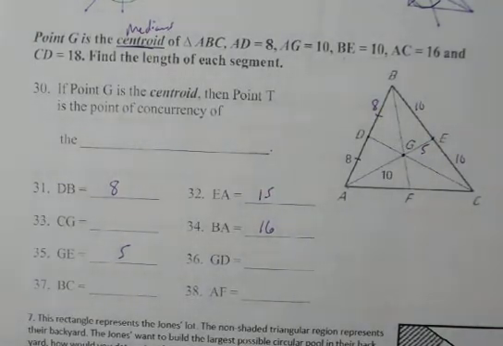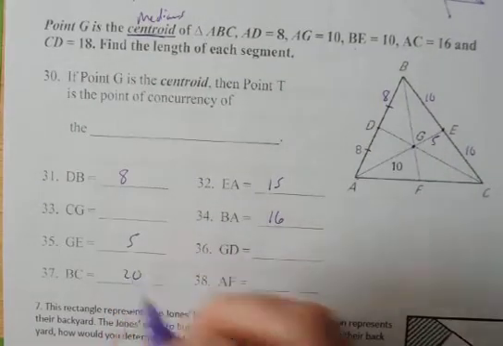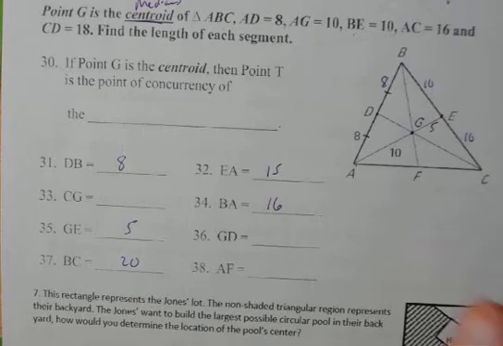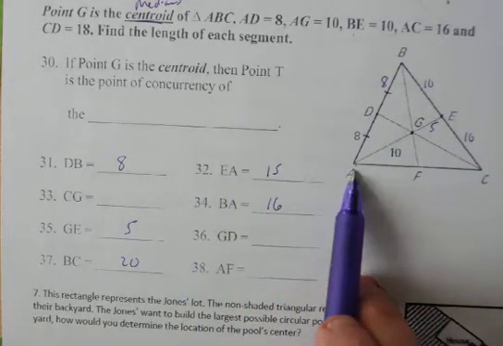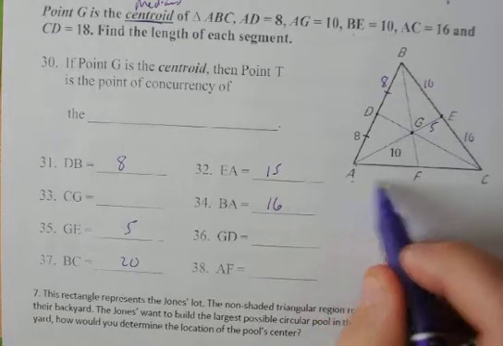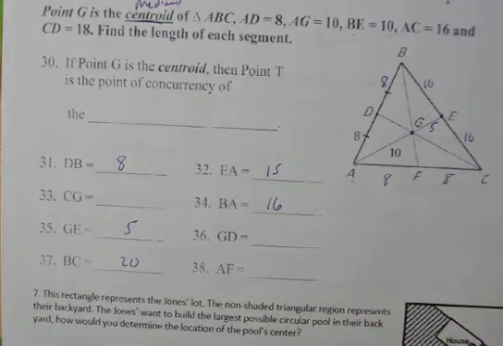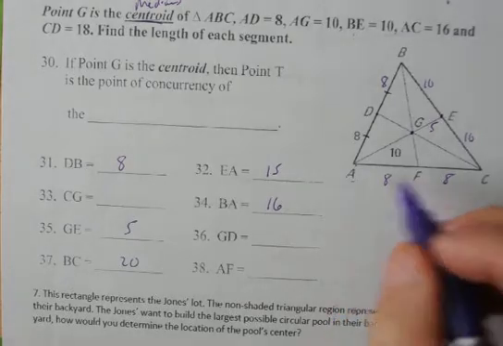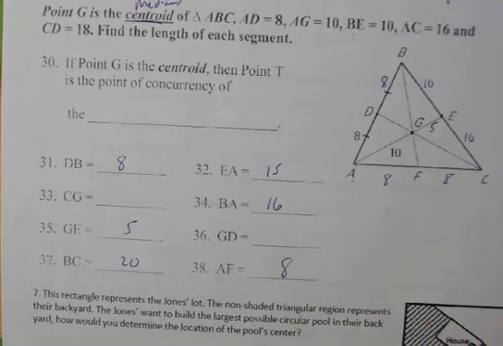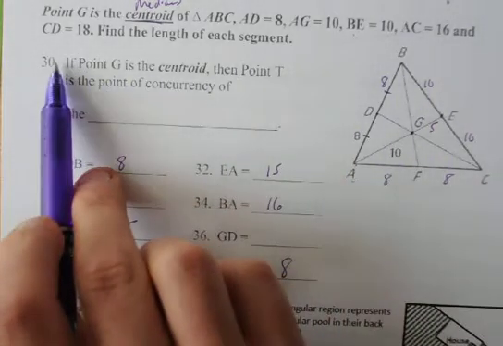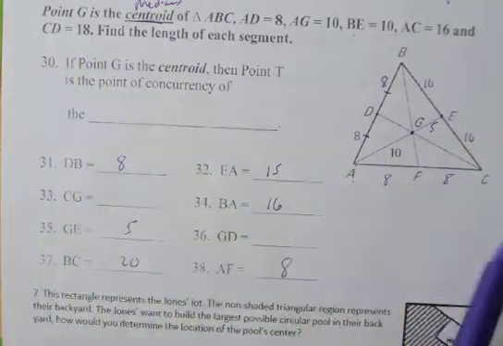So EC is 10 and BC is 20. Alright, let's keep going. A to C is 16. So if this whole length is 16, that's got to be 8 and 8 again. So A to F is 8, and F to C is 8. Next, it says C to D is 18.